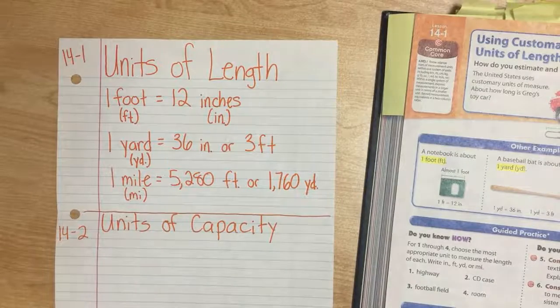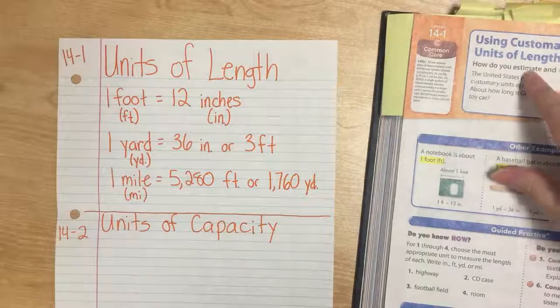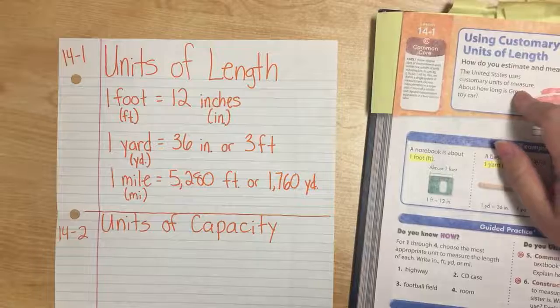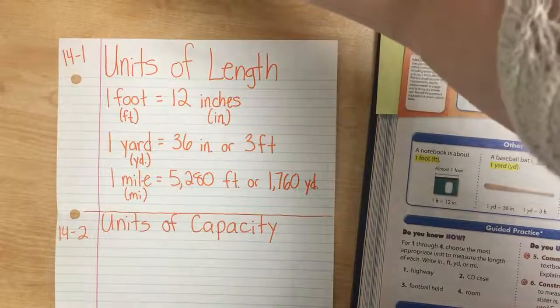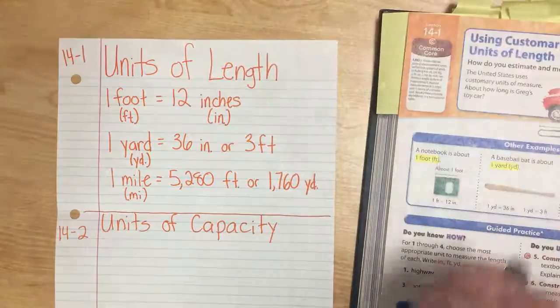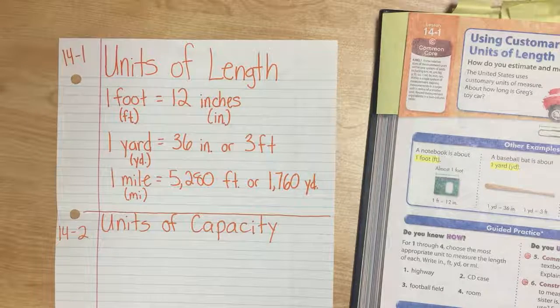So we are starting our new unit, and it is in measurements. For the first one, we're using units of length, meaning we're talking about how to measure things in terms of how long they are.